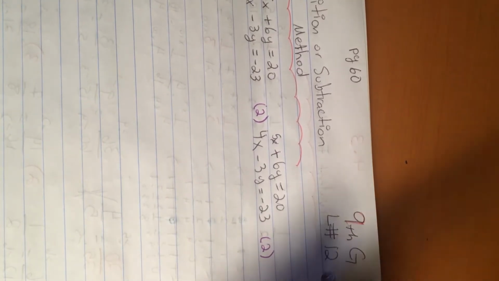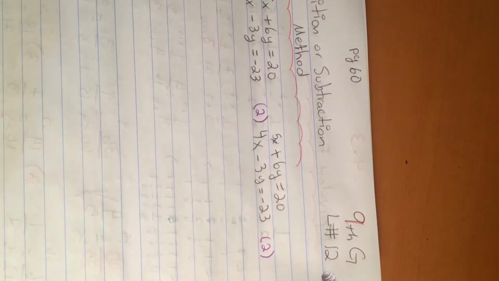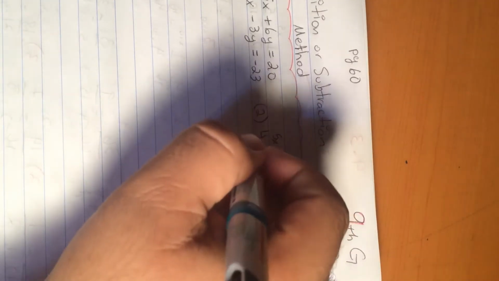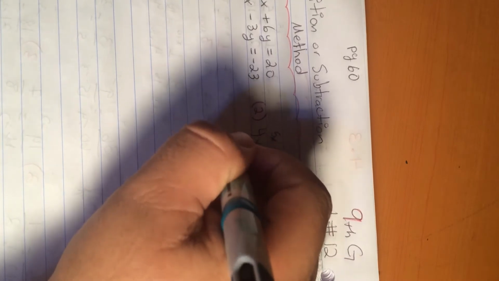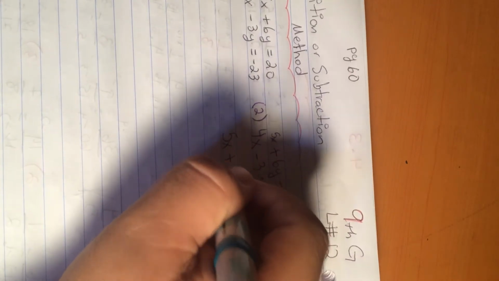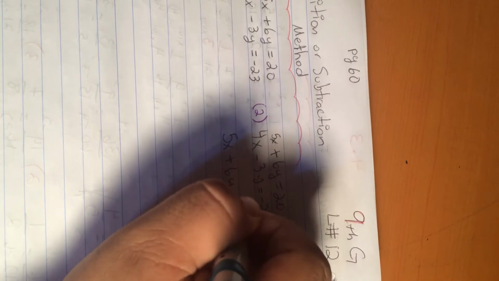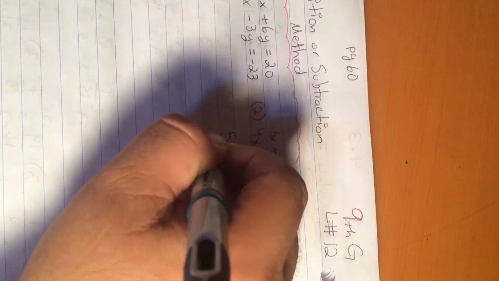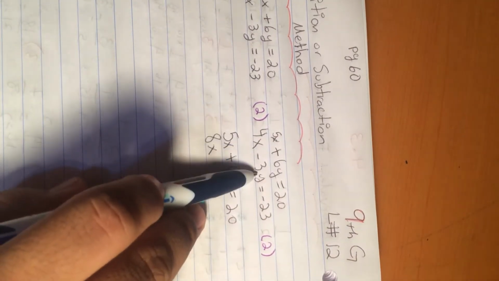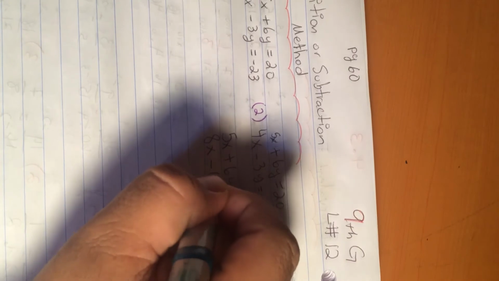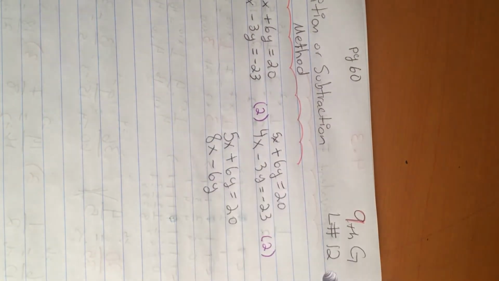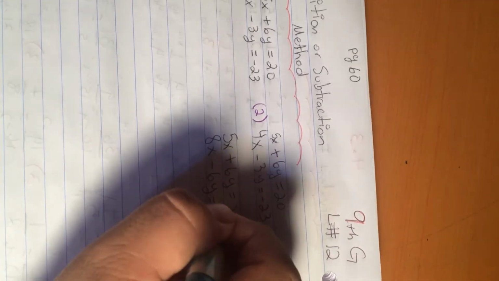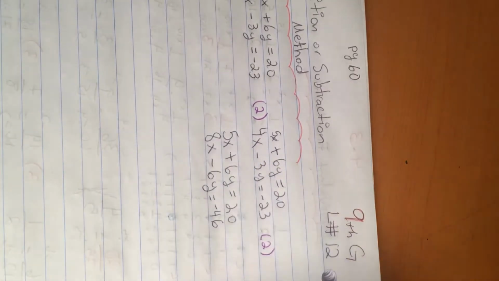If I multiply the bottom equation by 2, I'm going to have 5x plus 6y equals 20, and then 2 times 4x, 8x; 2 times -3y, minus 6y; 2 times -23, -46.